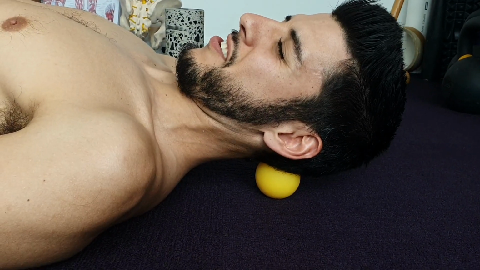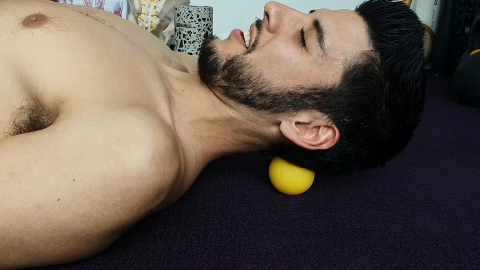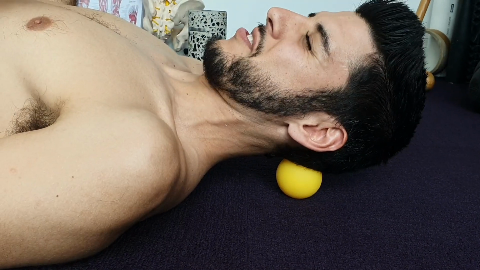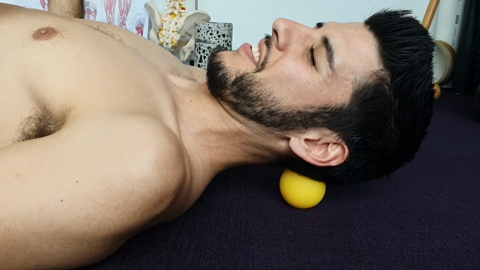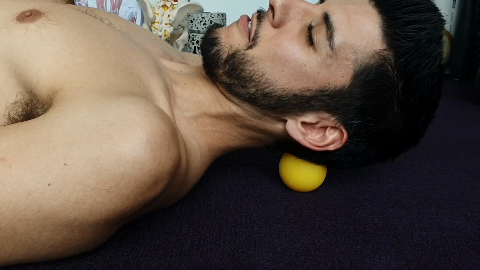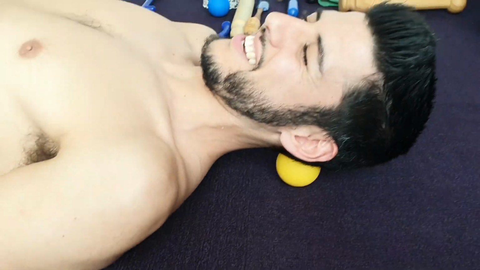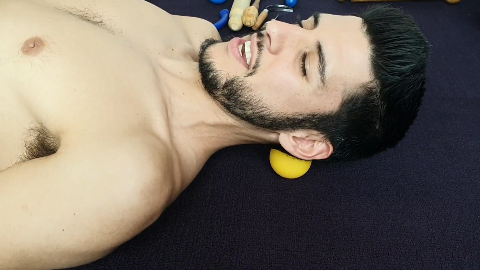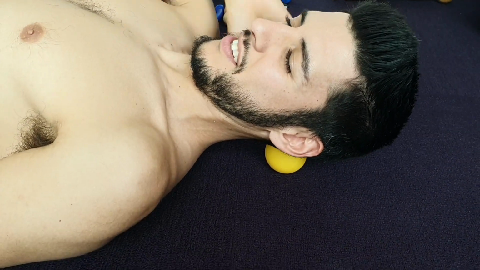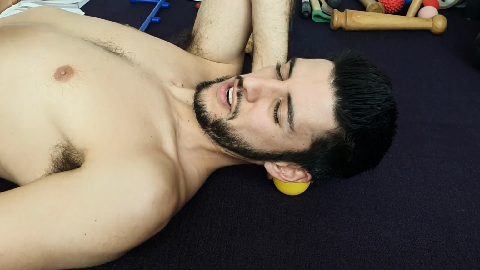Like if I get my ball on my pillow and then just lie in bed at night and do some release before I sleep, it's a good way to calm the nervous system down and just get rid of any stiffness or tension that you might have had during the day. So yeah, pinning and moving. You can keep replacing the ball if you want to try and find a different spot.